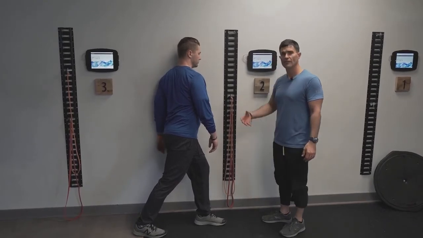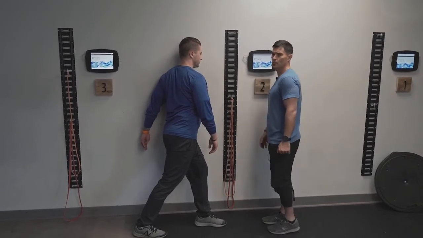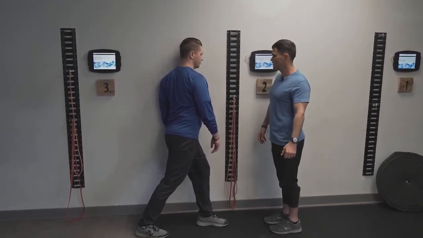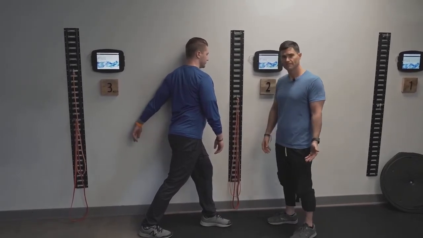So again, we would wait for about 30 seconds till the muscle started to comply, started to relax, and we would do that shoulder posterior glide and depress. Pull it back down and then relax. Pull it back down and then relax.